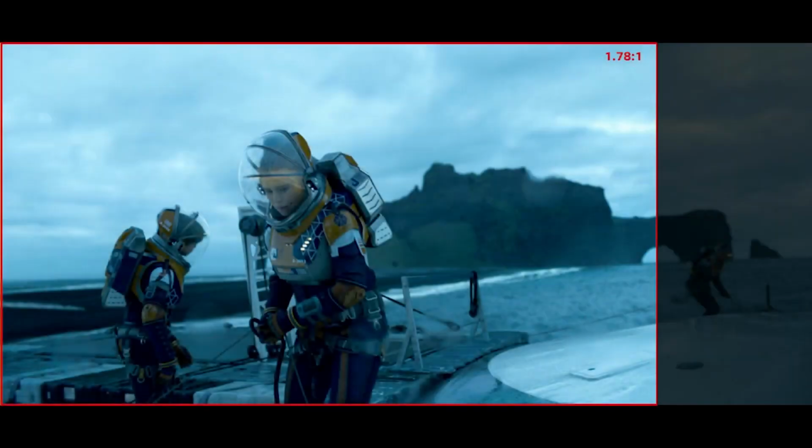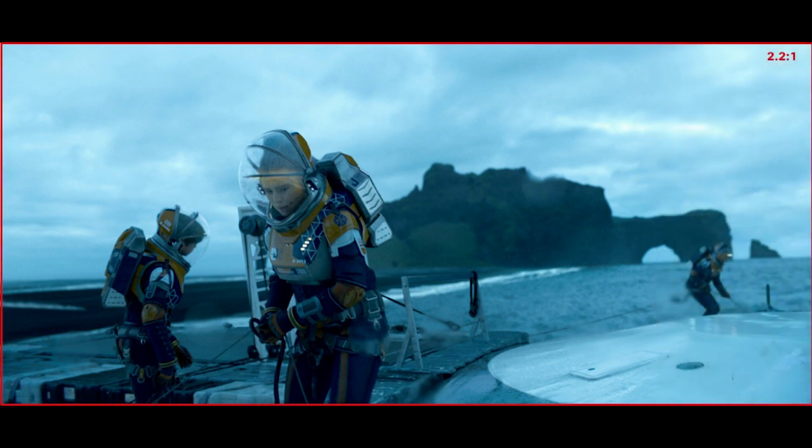This is an excellent example of having multiple characters in the frame. In 1.78 to 1, the focus would be drawn strongly to the relationship between the characters in the foreground, whereas widening out could provide space for the characters plus additional context as we see more of their environment.